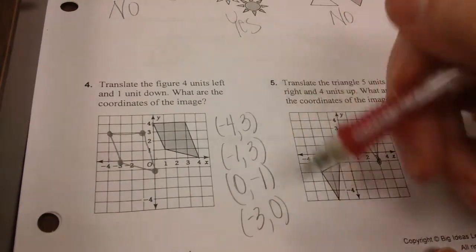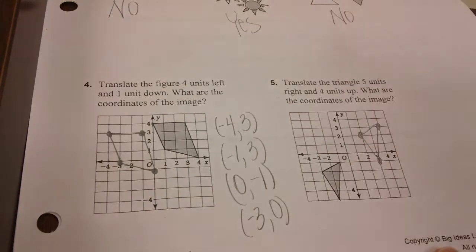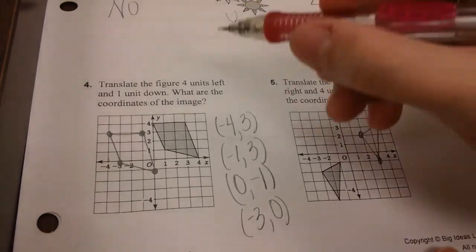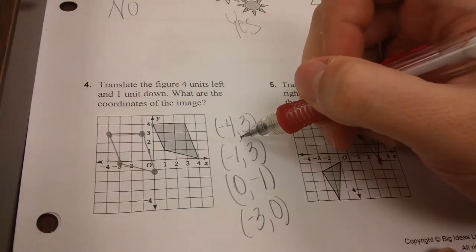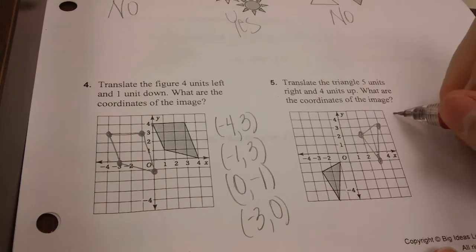When you write your answers, your coordinates, you must have parentheses, you must have a comma. If you do not have both of those things, there will be points taken off. Those do count on your tests and quizzes, because if they don't have parentheses and a comma, then I don't know that they're coordinates, then they're just random numbers.